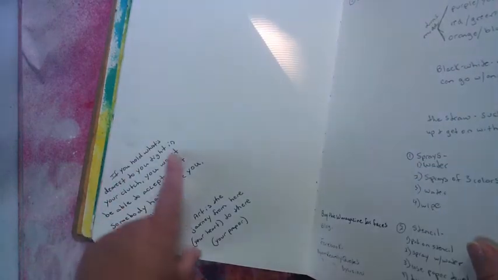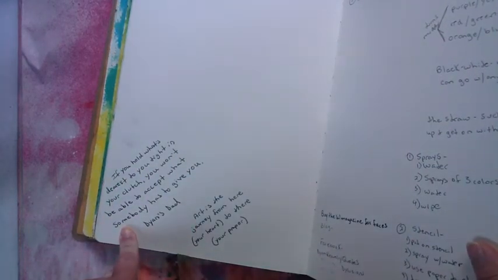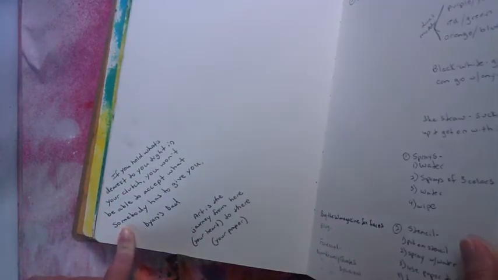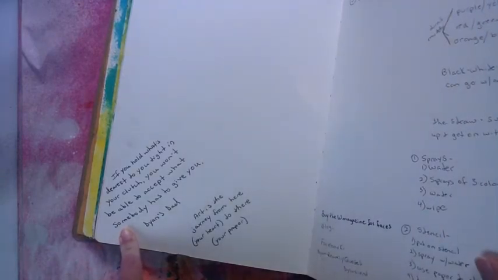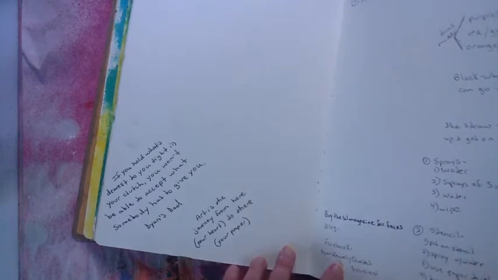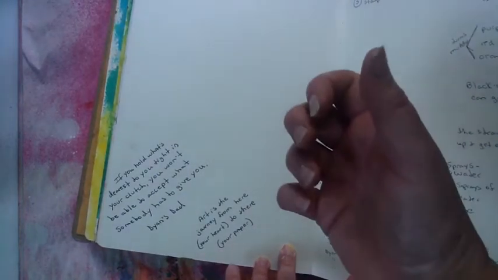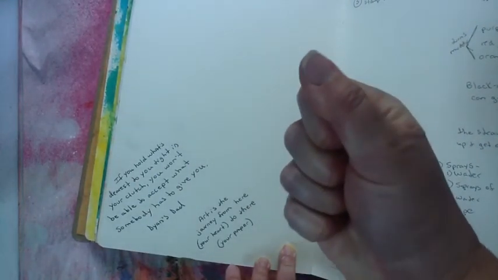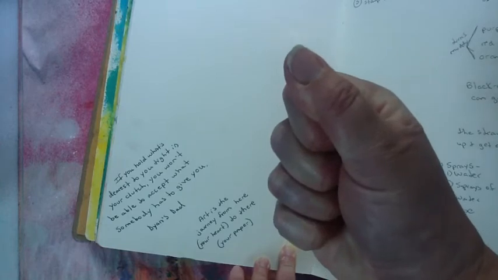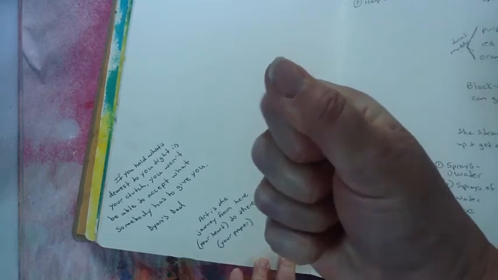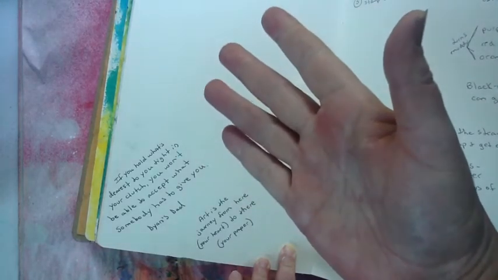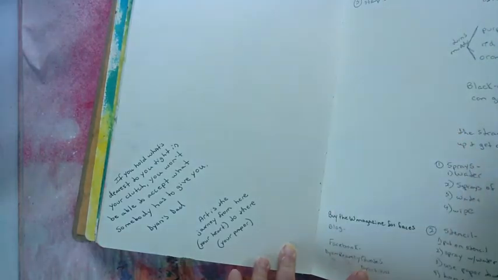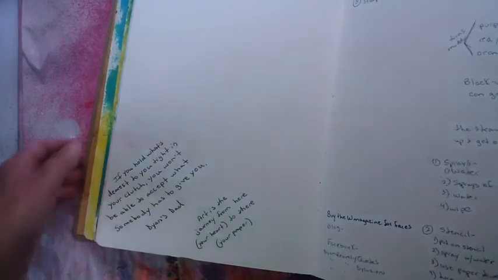Then this is something that her father used to say to her, and I wanted to document it. He said, if you hold what's dearest to you tight in your clutch, you won't be able to accept what somebody has to give to you. I just thought that was pretty cool, so I wrote that down as well.